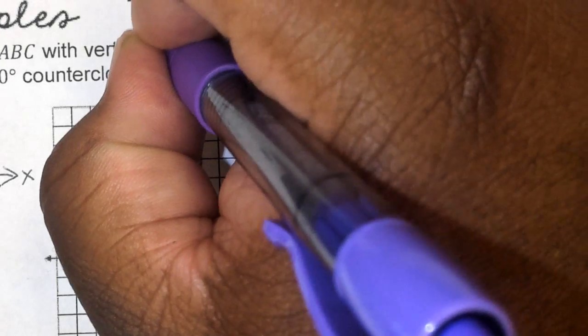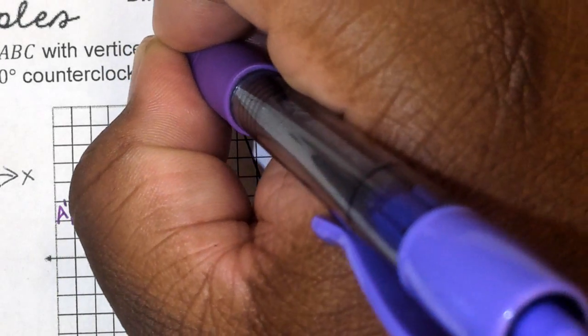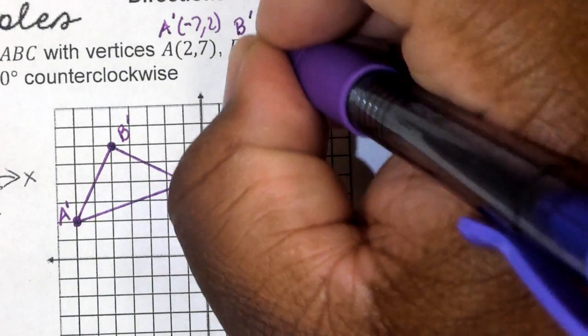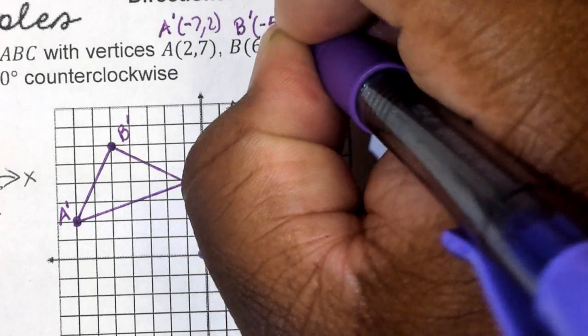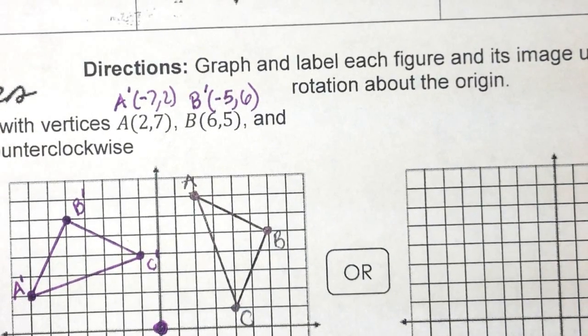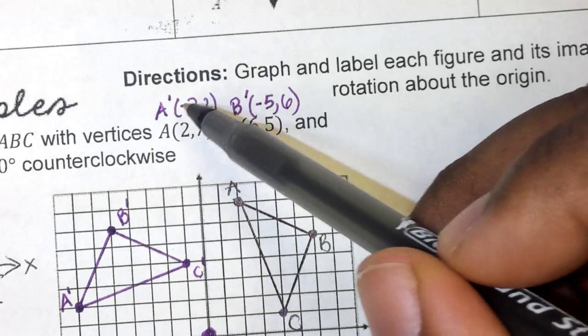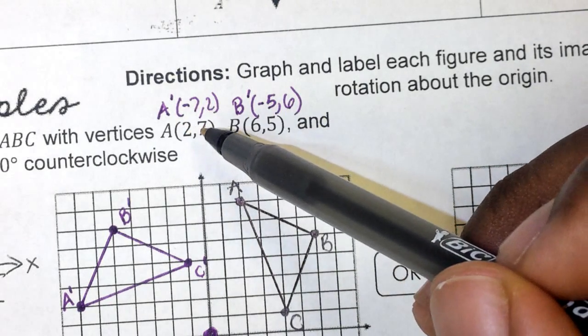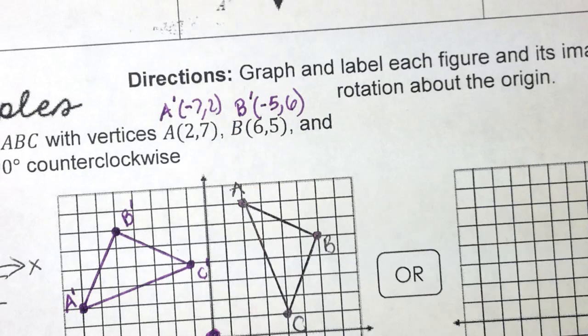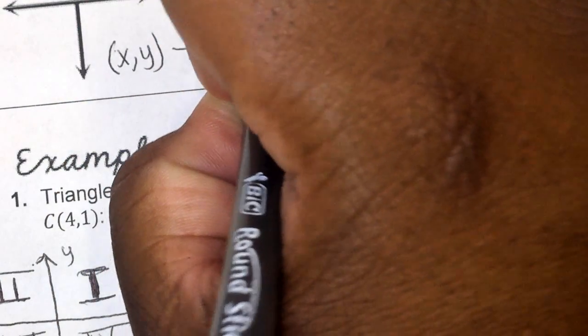A was at 2, 7. A prime ended up being at -7, 2. B was at 6, 5. B prime ended up being at -5, 6. You can look and see how the coordinates flip and you can develop the rule for yourself. If you look, coordinates flipped, and then the original y value changed, the sign on it changed. The rule for a 90-degree turn, this is counterclockwise though, x, y maps to negative y, x.